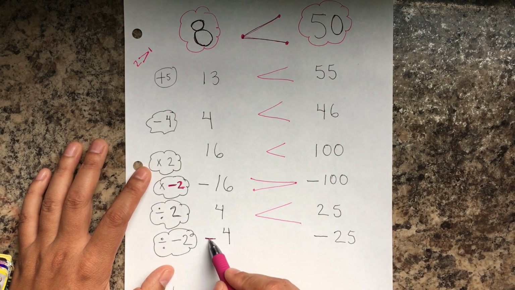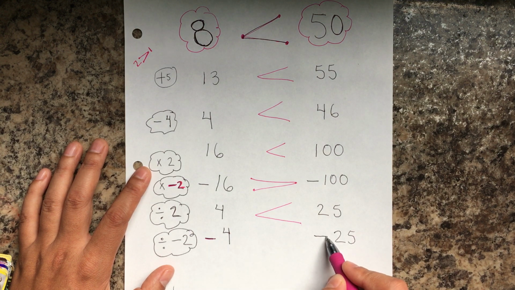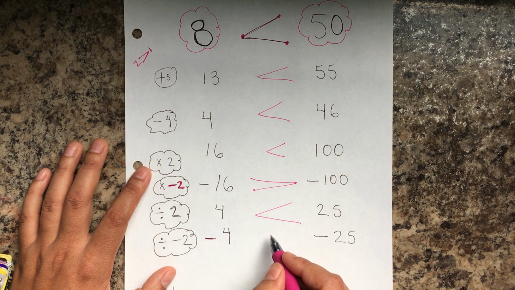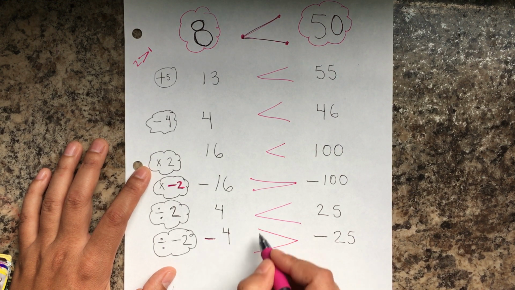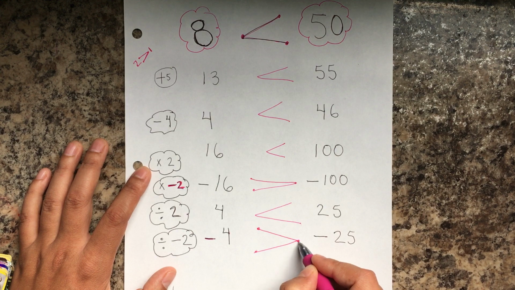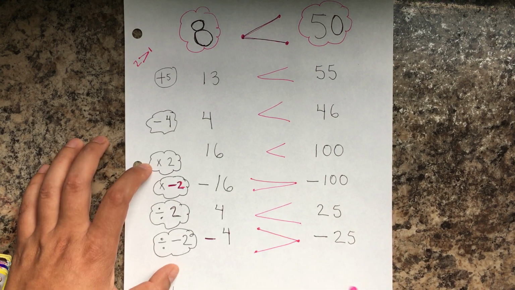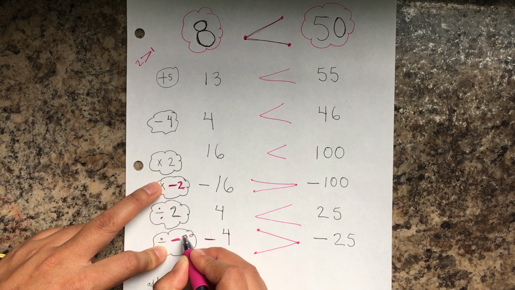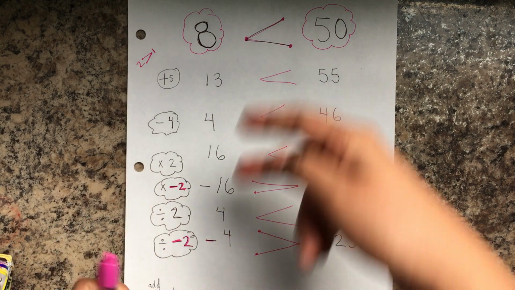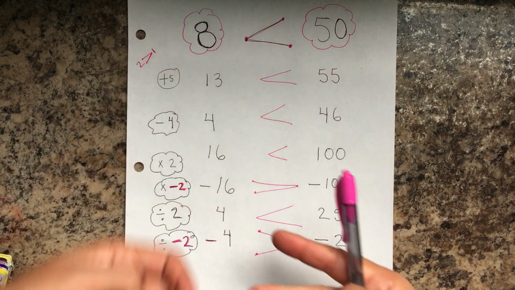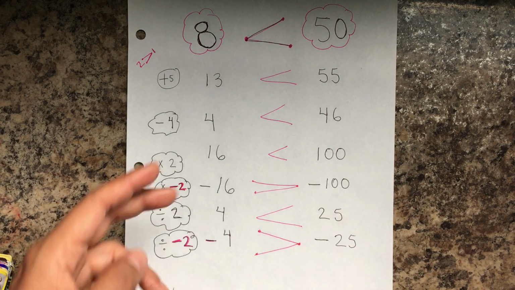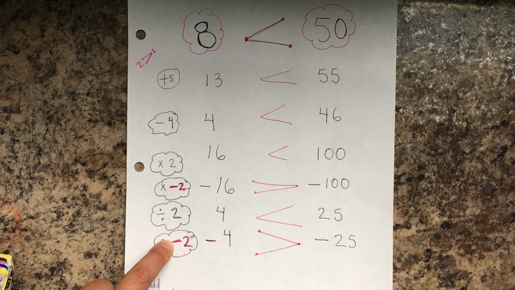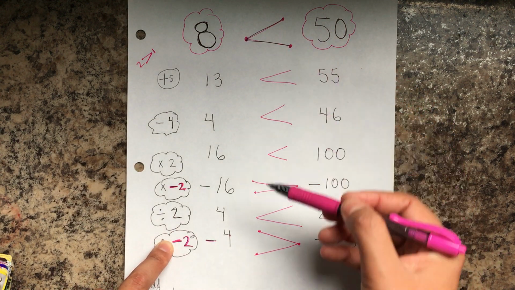It's like saying one person owes $4, una persona debe $4, another person owes $25. Who has more? Well, the person with less debt. La persona con menos deuda es la que tiene más. So that's greater, and this is smaller. So again, look at what happens when you divide by a negative number. The symbol that was less than now becomes greater than. So anytime you multiply or divide by a negative number, the symbol is going to switch.